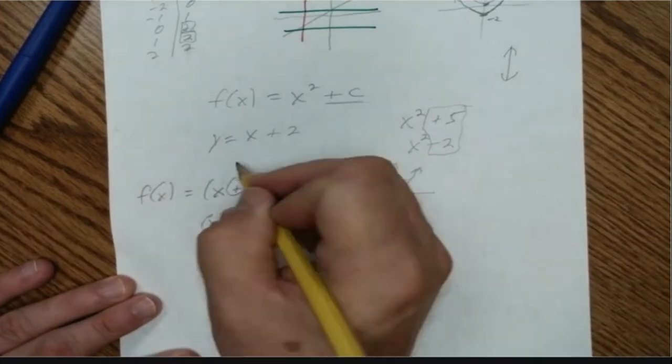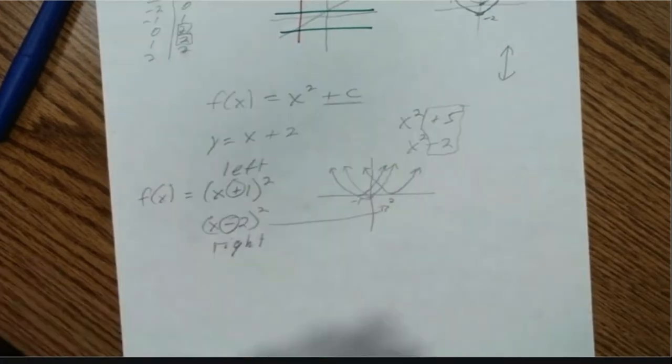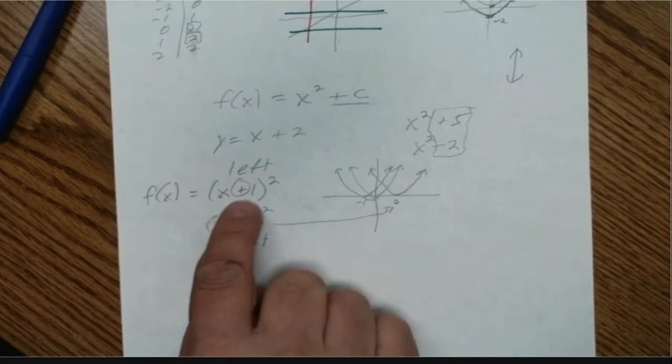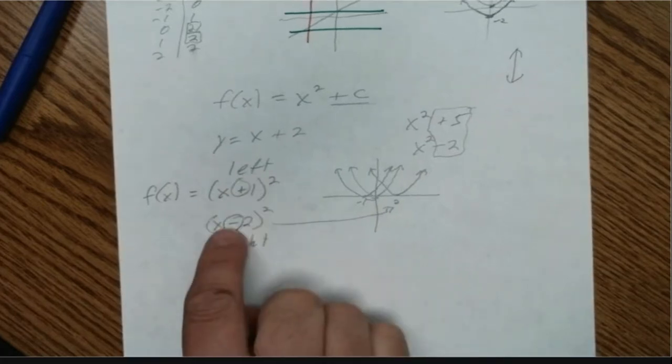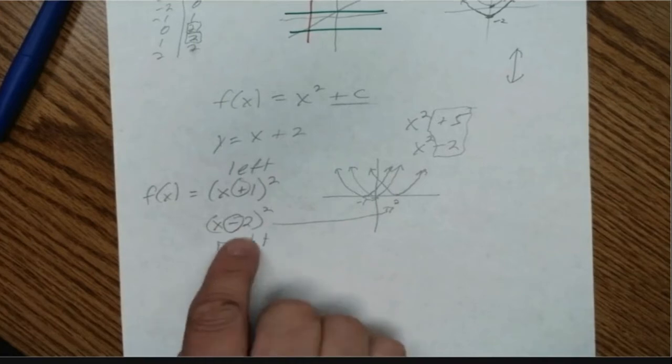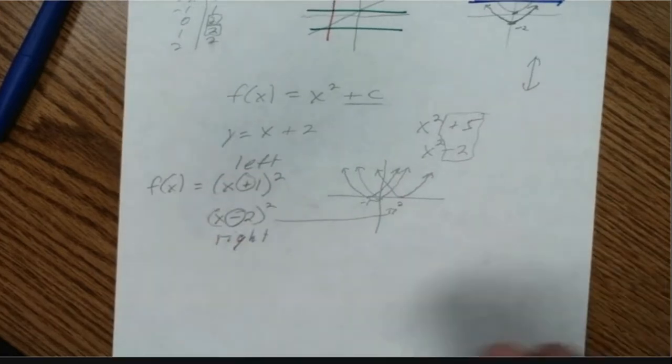So the negative moves it right. The positive moves it left. That's a little different than what we normally think. X plus 1 squared moves it left, x minus 2 squared moves it right. So plus and minus is going to move it the opposite direction on the x-axis. So they do give you some examples there. It says review the examples. It's got x squared minus 6, x plus 3, x minus 6 in parentheses squared, x plus 3 squared. They do different things.